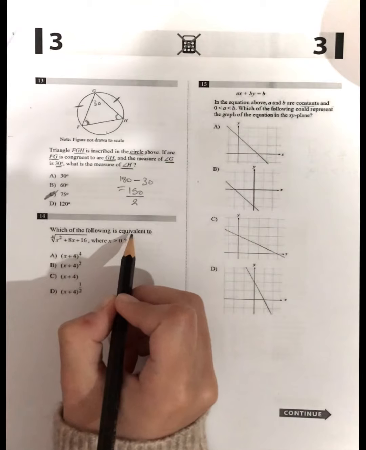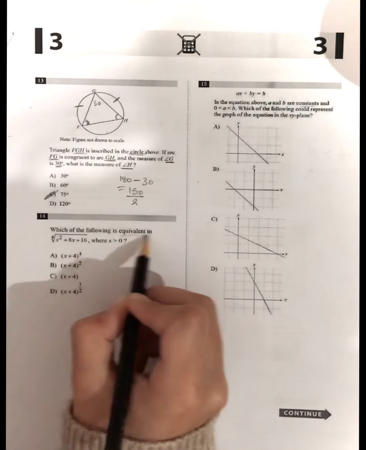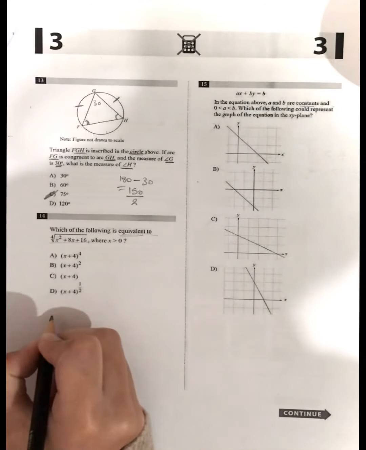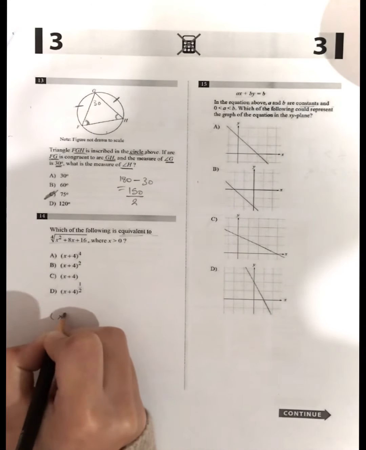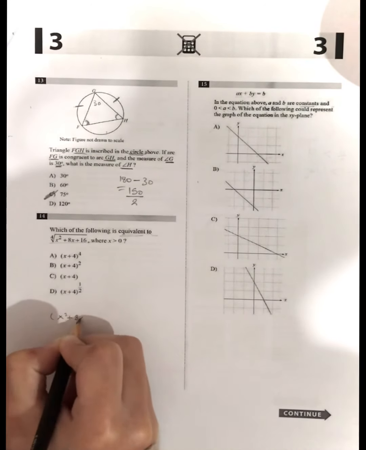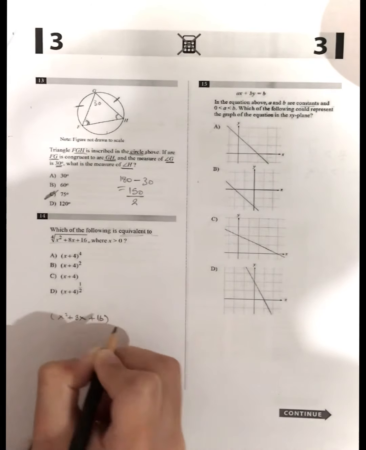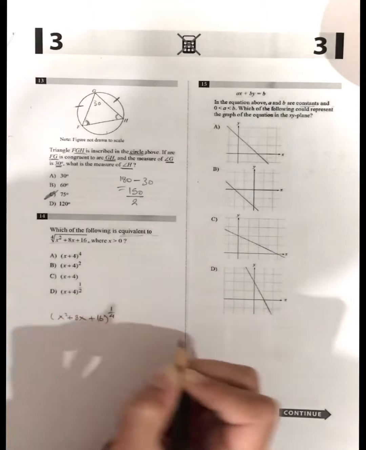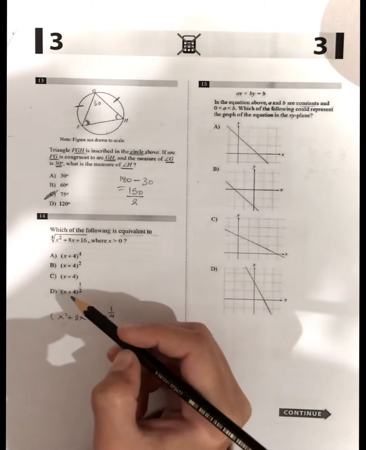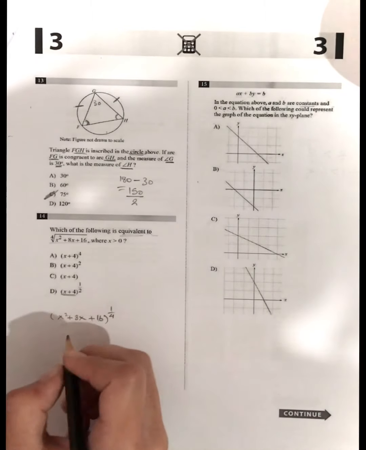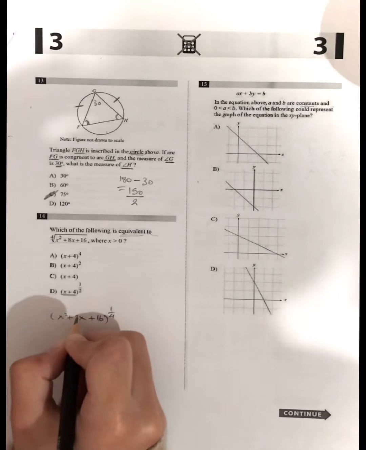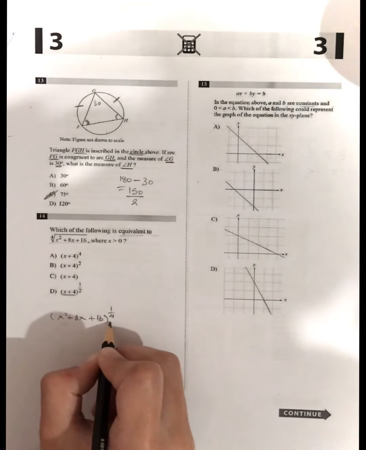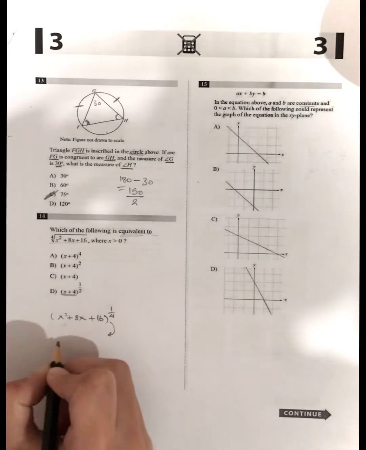Question 14 says, which of the following is equivalent to this term? This term actually equals (x power 2 plus 8x plus 16) all power 1 over 4. As we can see in our solutions, there is x plus 4, which means we have to simplify this to x plus 4.